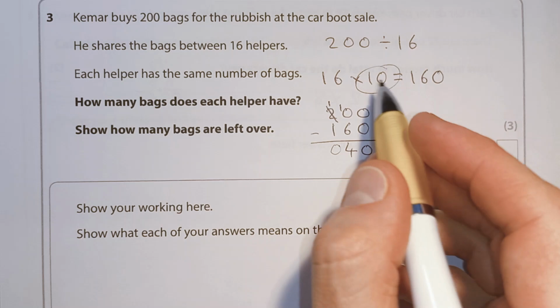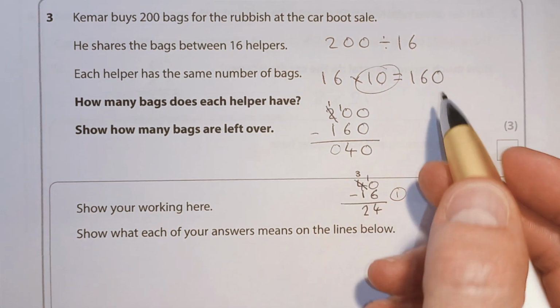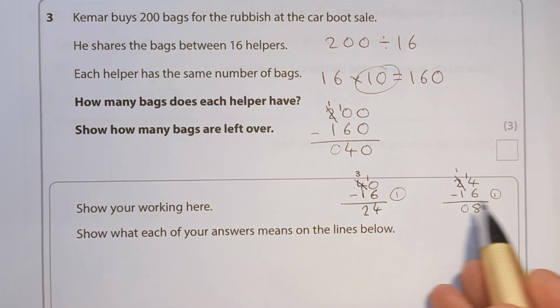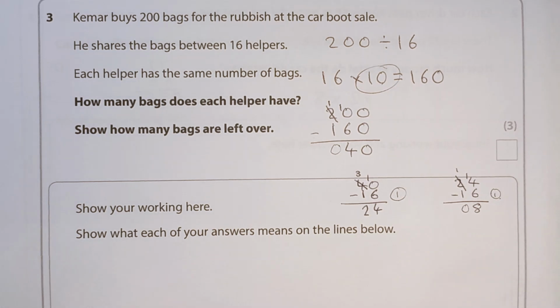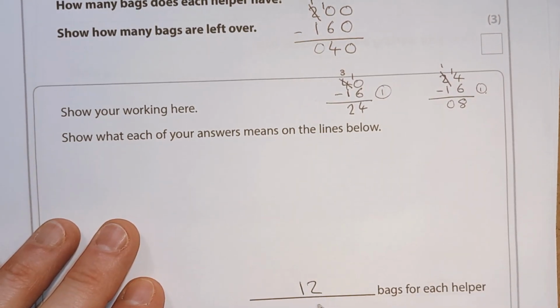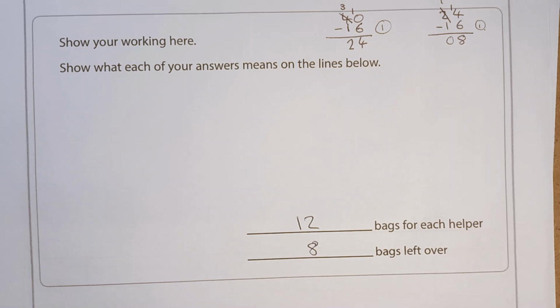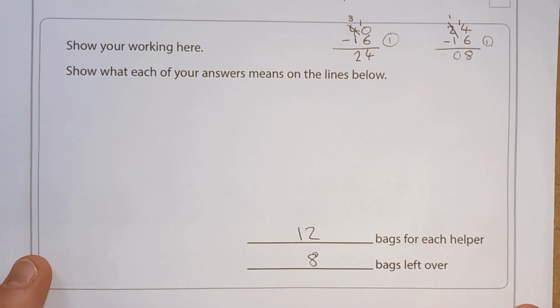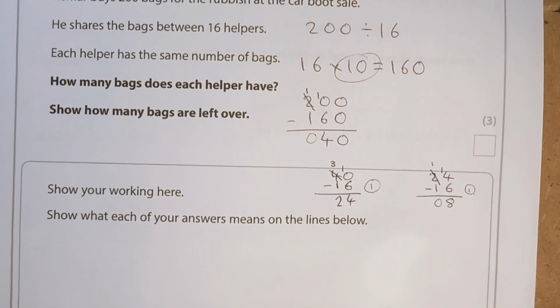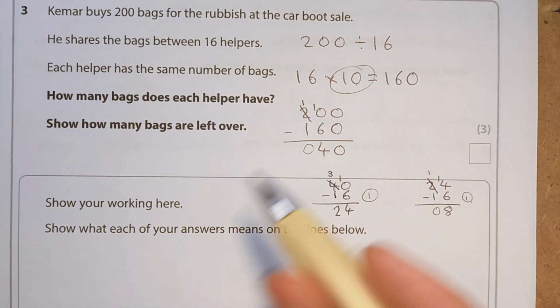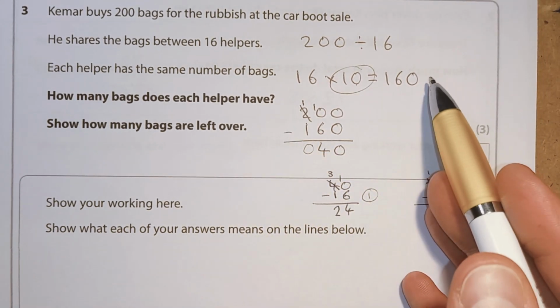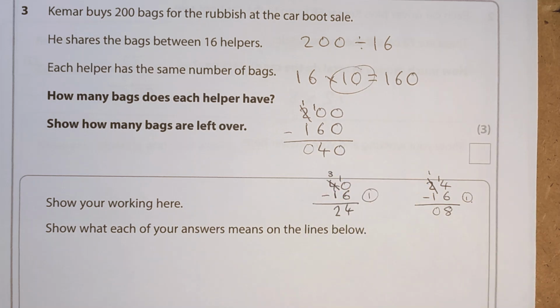So we had 10 we allocated here for the 160, another one here to make it 11, another one here to make it 12. So we've had 12 bags for each helper, and then we had 8 left at the end. Okay, so there's different ways that you can do this, but I think this is probably the nicest way of doing it. You think of sometimes tables or numbers that you can get to quickly, and then try and take off the remaining bits until you're left with something that's smaller than 16, and that must be our remainder.